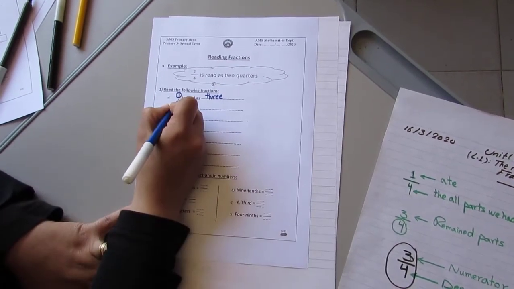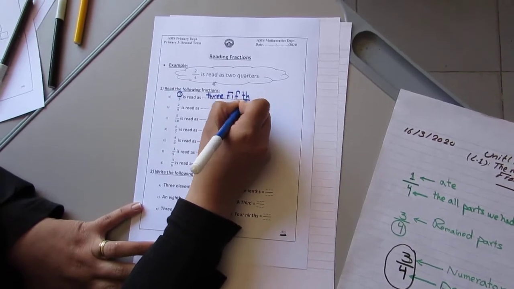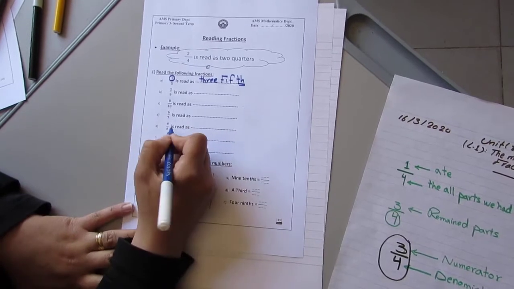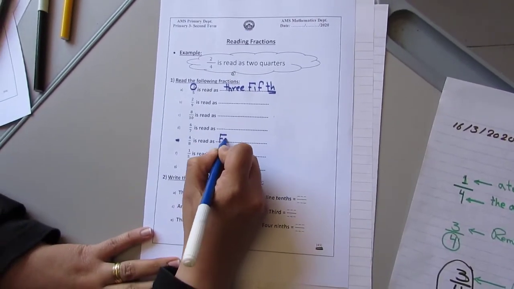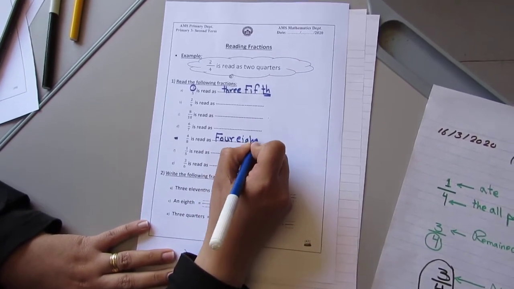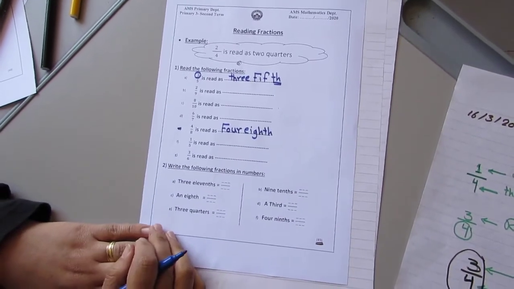Okay. Now go to the denominator. It's 5, but we will say 5th. We add th to the number. Okay. Let's take this one, 4 over 8. We will say 4, and then we will say 8th. Okay? So this is how we read and write the fraction.